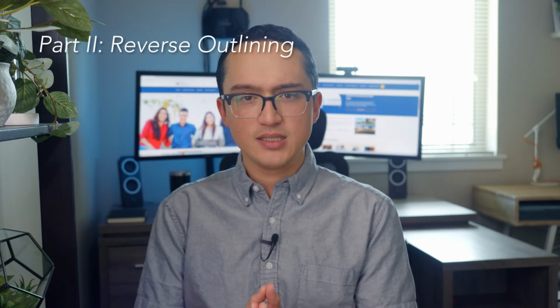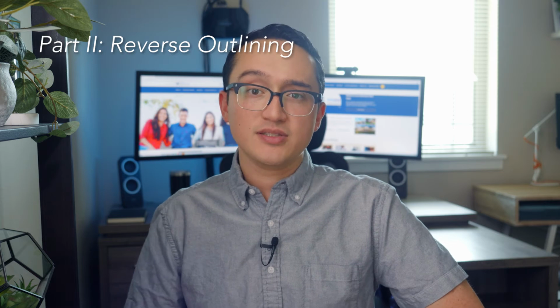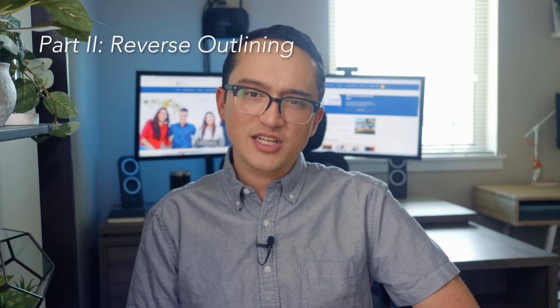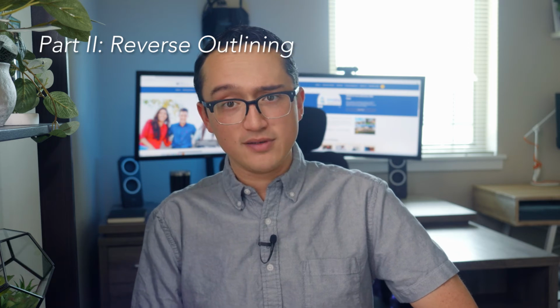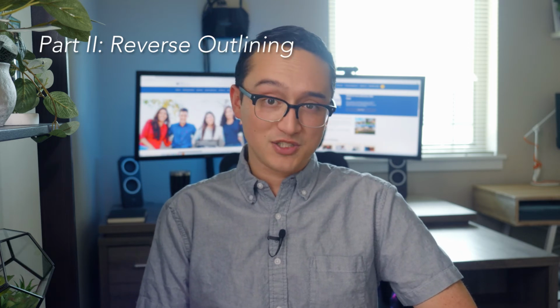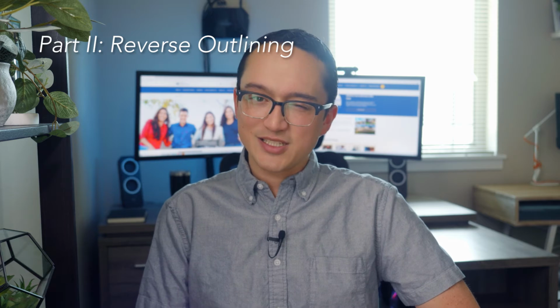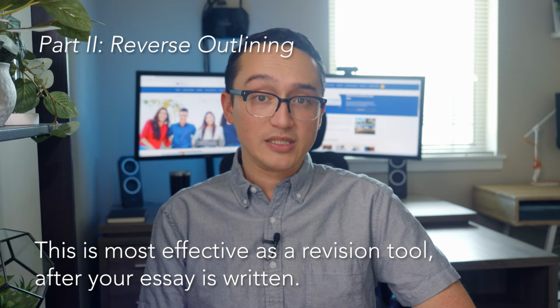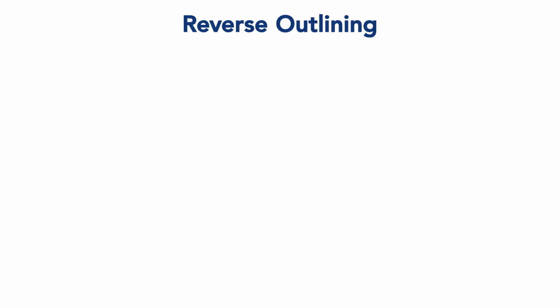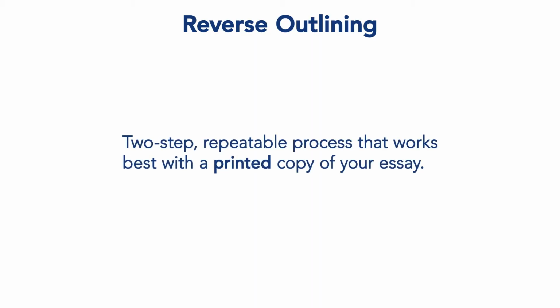And now let's get an idea of what reverse outlining is. This is a useful technique that's used to help you see the organizational structure that already exists in your paper, or any reading that you might have, and catch any potential organizational problems. Now, you want to take note that this is mostly helpful after you've written your essay, based on the outline that you built. Reverse outlining follows a 2-step repeatable process, and this usually works best with a printed copy of your essay.